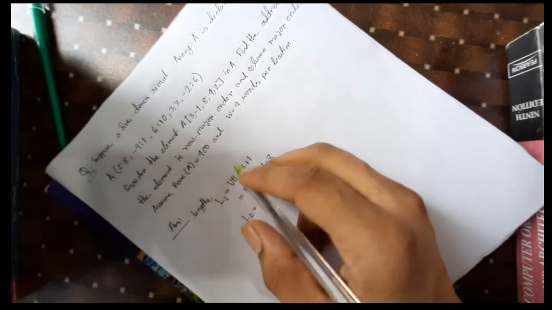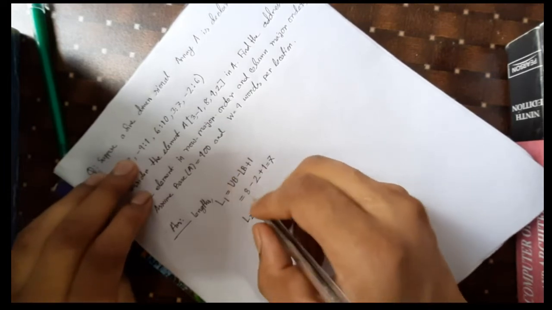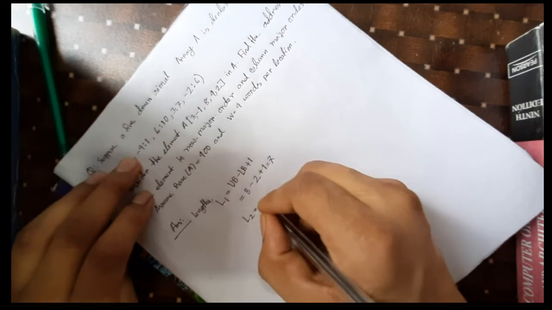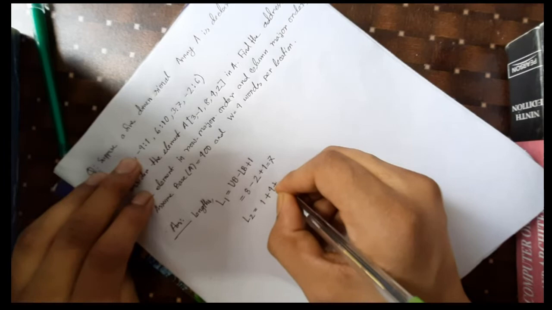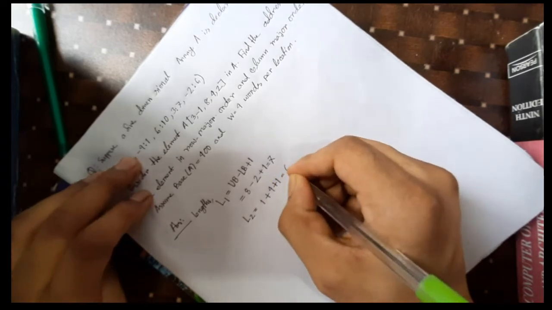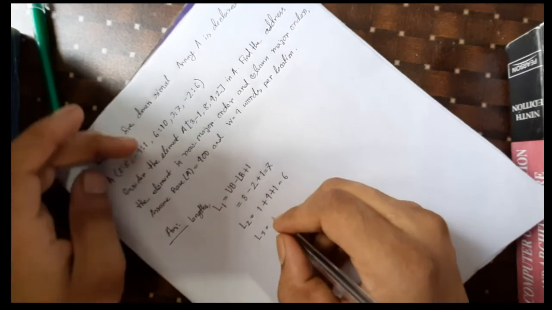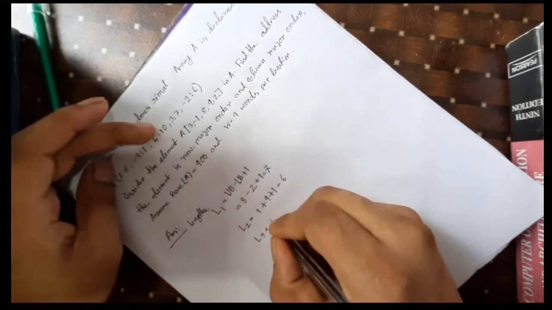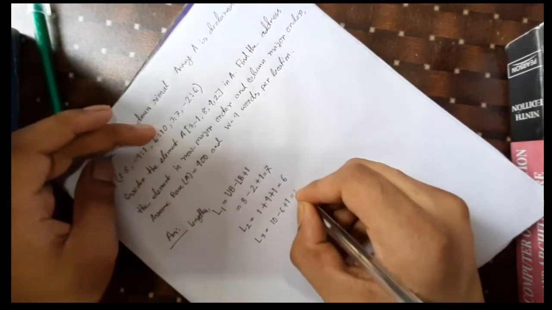If we do the same process, upper bound minus lower bound plus 1: 9 minus 4 plus 1 is equal to 6. For the lower bound 3, it goes to 10 minus 6 plus 1 is equal to 5.